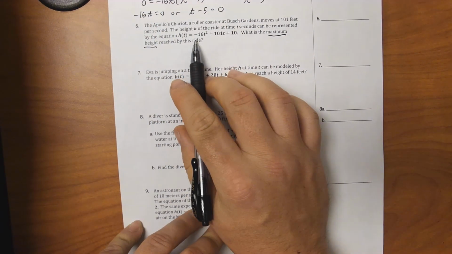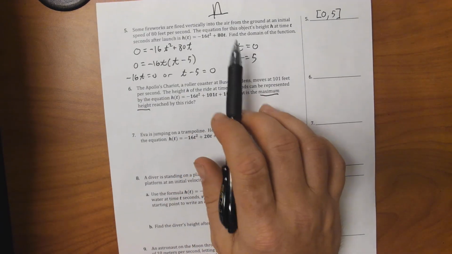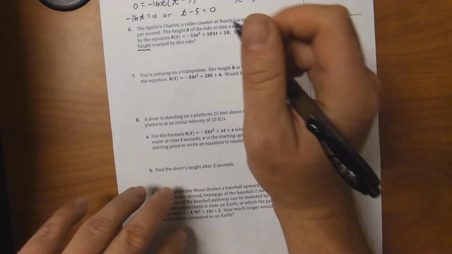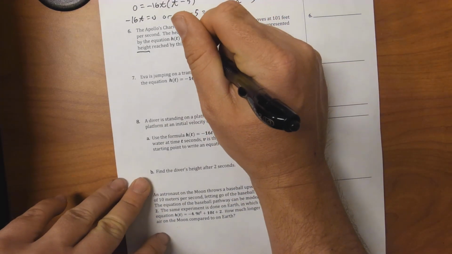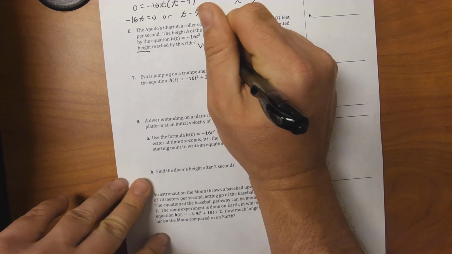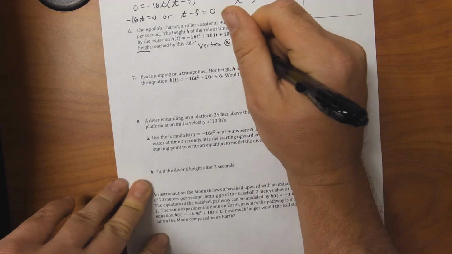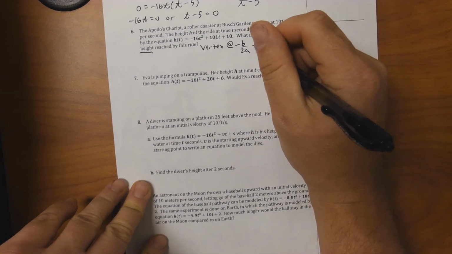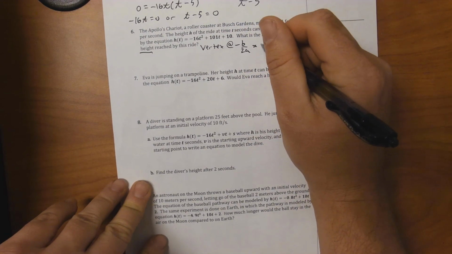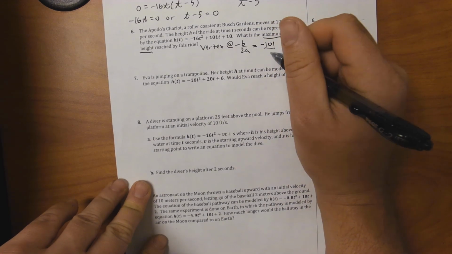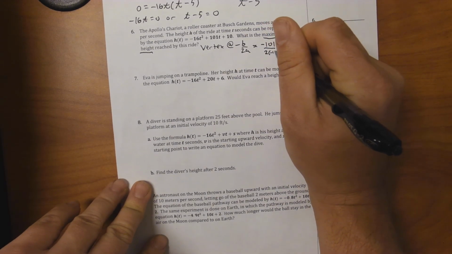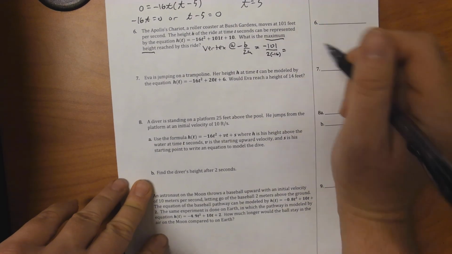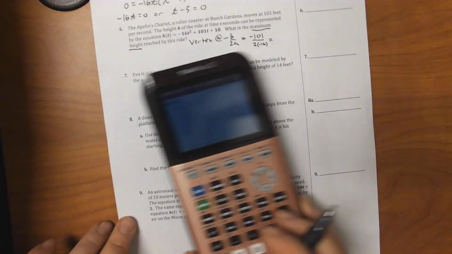And note that the leading coefficient is negative, so it's another parabola opening down kind of like this. So that maximum height will be at the vertex. So our vertex is going to be at negative b over 2a. So negative b over 2a is going to be at negative 101 over 2 times negative 16. And let's go ahead and compute that.